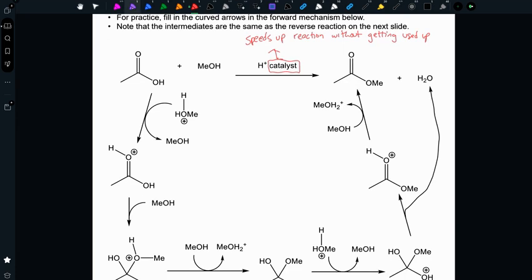So in my first step, I see that I've created a new bond between that double bonded oxygen and a hydrogen. I've also shown that I have an extra hydrogen bonded to methanol, so it's methanol with 2 hydrogens and a positive charge, and then it's losing one of them. So I know that I'm going to need a curved arrow that creates that new bond.